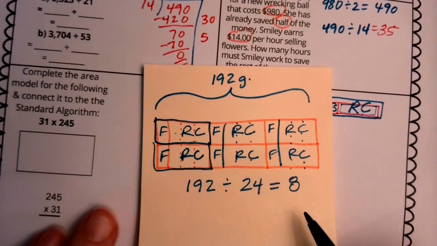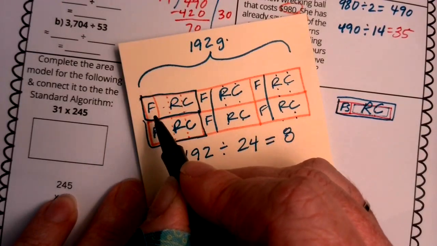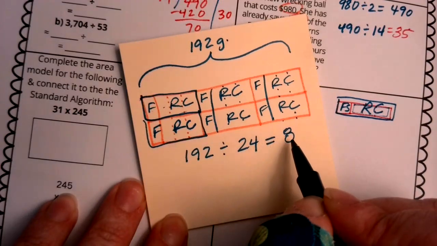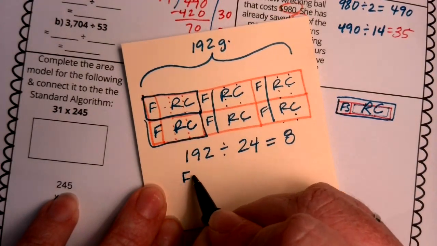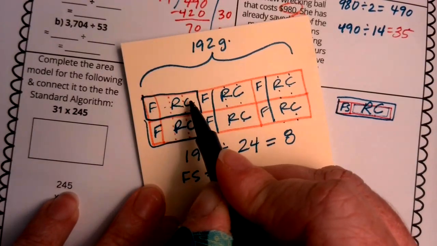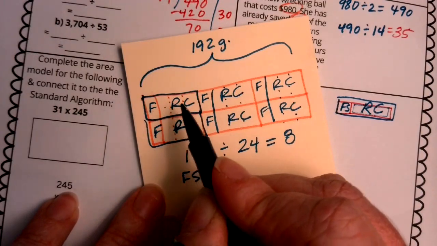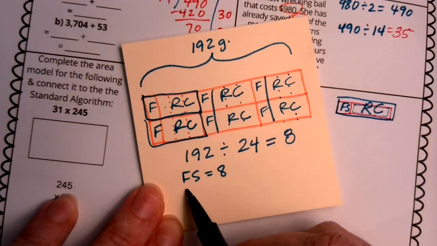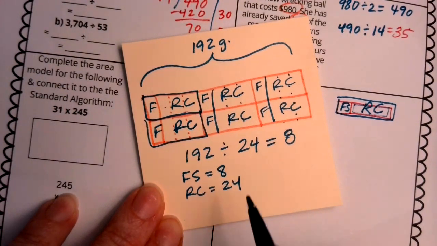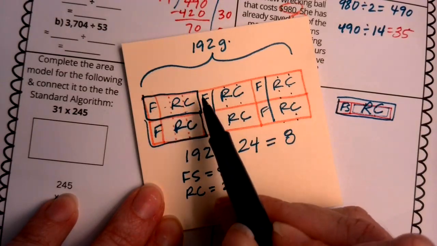So what does that mean? That means that one of these small rectangles is equating to 8 grams. So I know that one fidget spinner equals 8 grams. But look, the Rubik's Cube is using up 3 of those, right? So we would have 3 times 8. We know that a Rubik's Cube is 24 grams because that is accounting for 24 between all 3 of those rectangles.